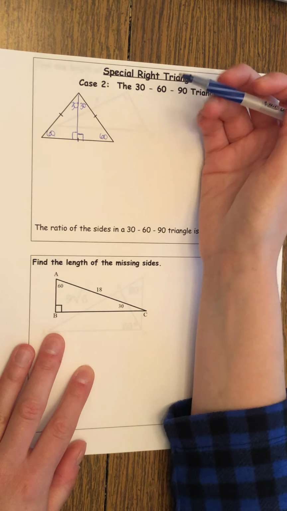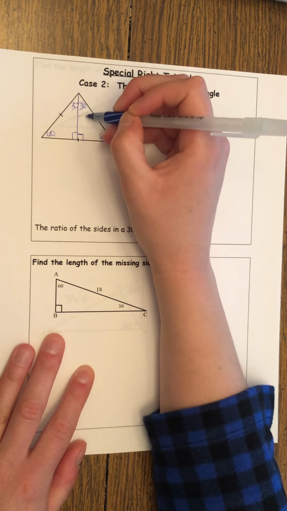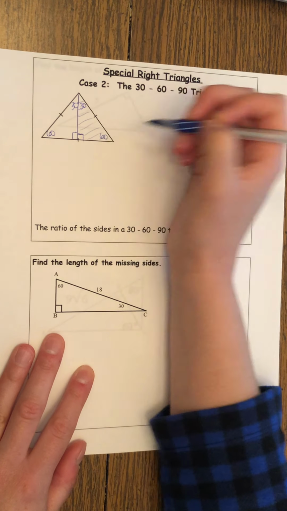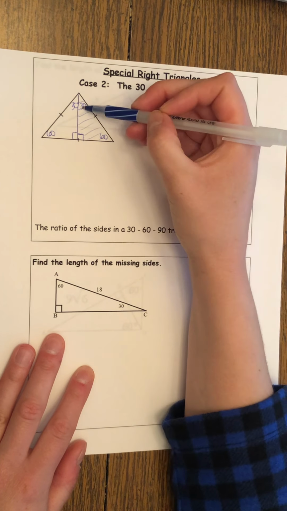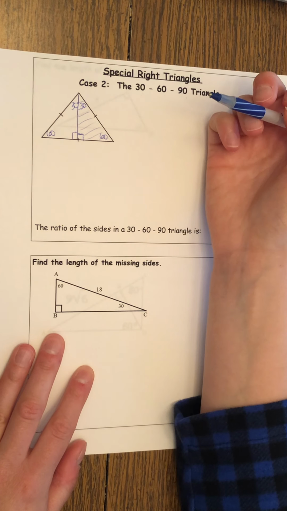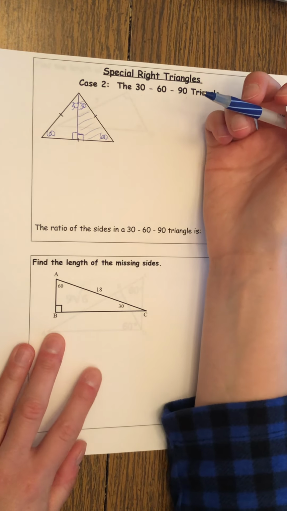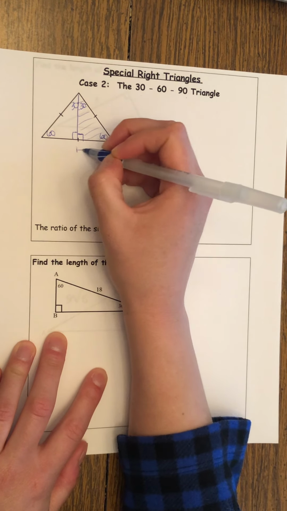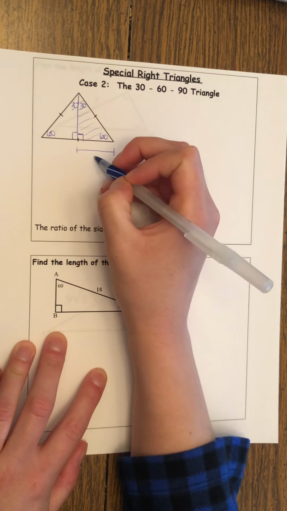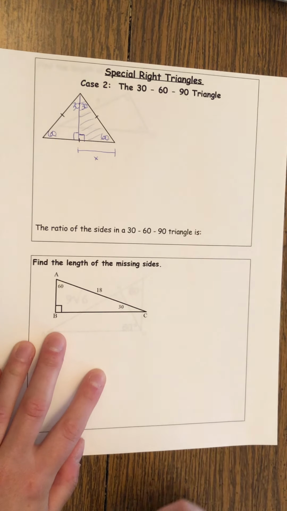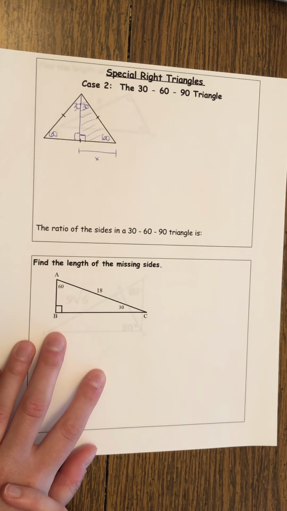But this is good because now if I look at one of these triangles, specifically the one on the right, this is now a 30, 60, 90 special right triangle. So now we're gonna start to talk about the side lengths. So what I'm gonna do is let this leg of the right triangle be x.